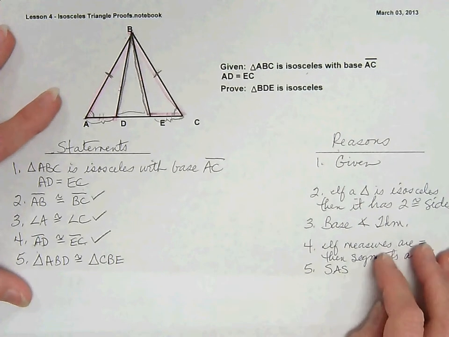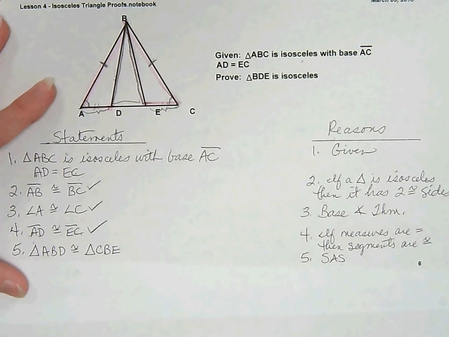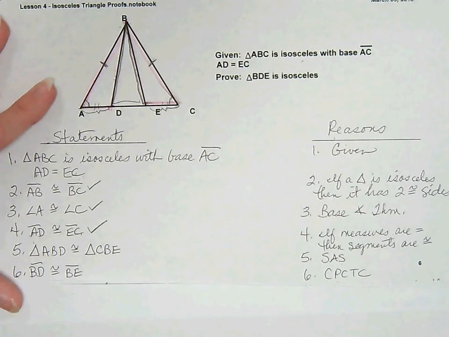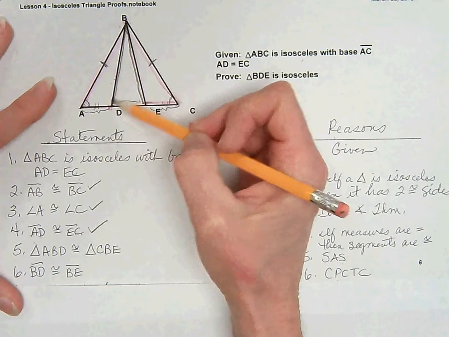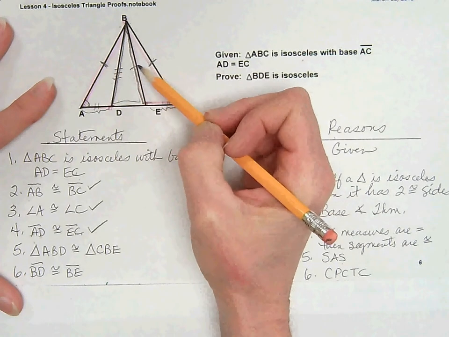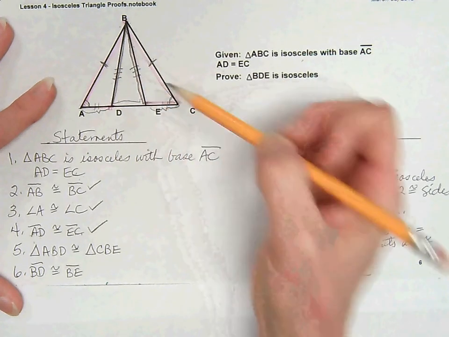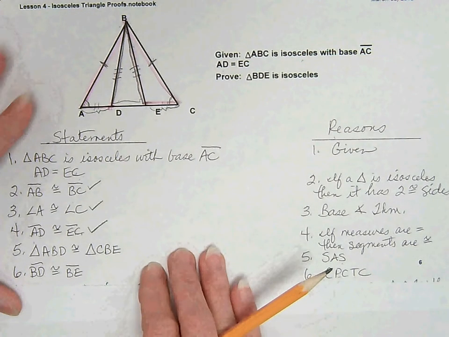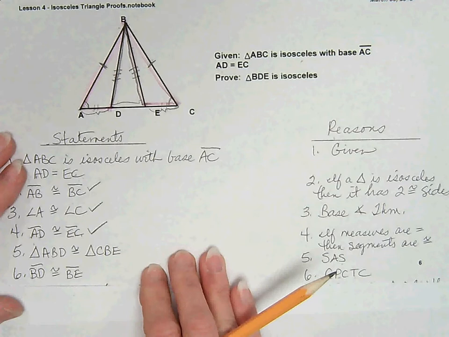Okay? All right, we're not done though. We've stated that the triangles are congruent. Now we want to state that these sides are congruent. So now we can state that this side is congruent to this side because corresponding parts of congruent triangles are congruent. So we had to prove the triangles were congruent first.